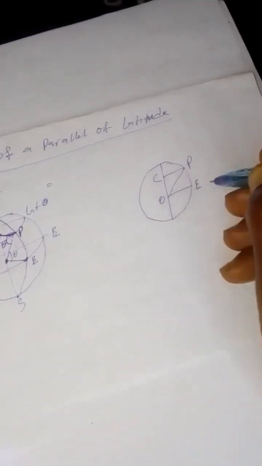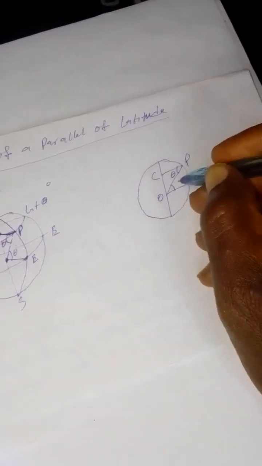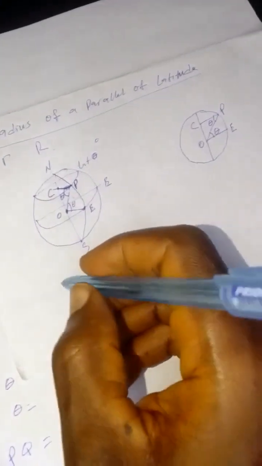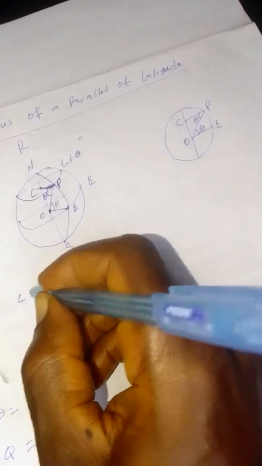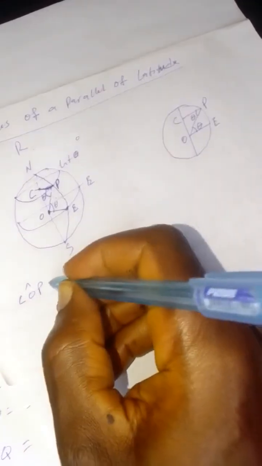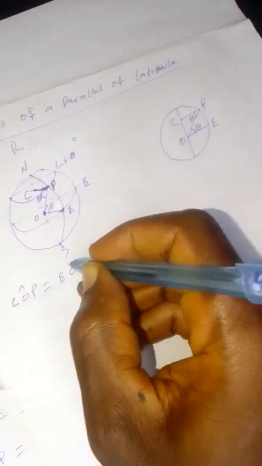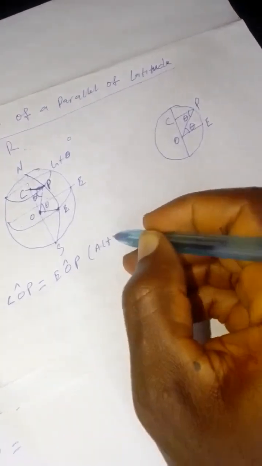And this is E. So if this is theta, by alternate angle, this is also theta. Meaning that angle OPC, or COP, is equal to EOP. That's alternate angle.